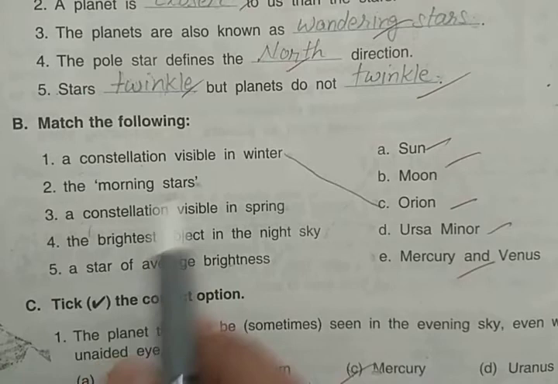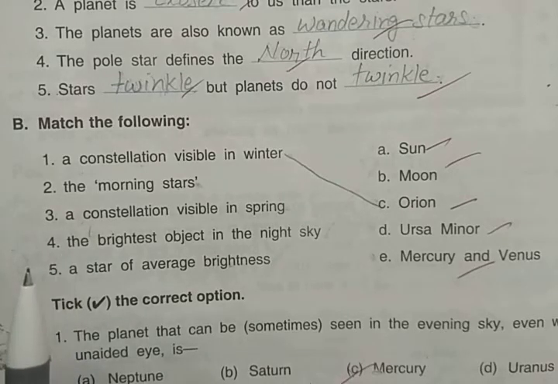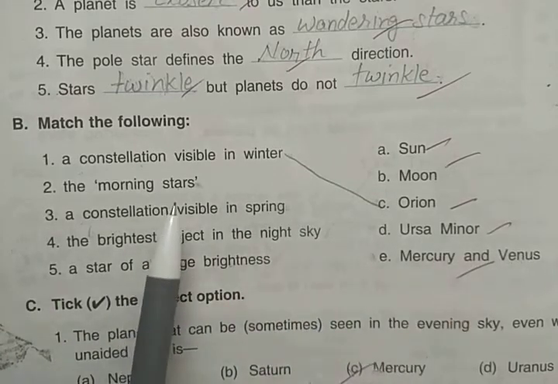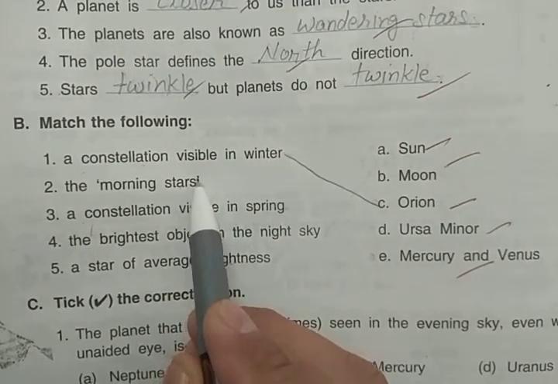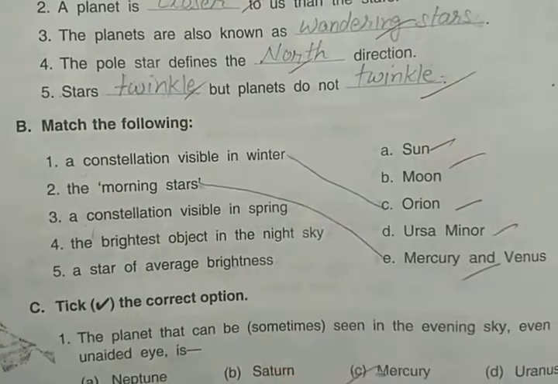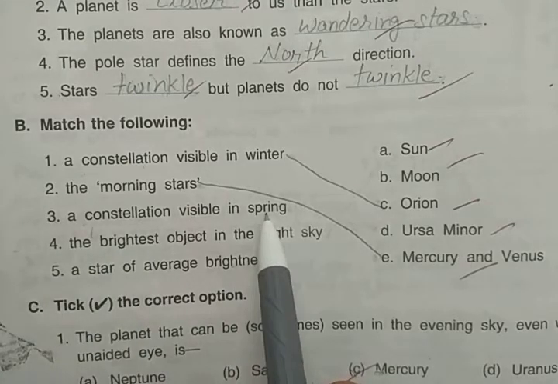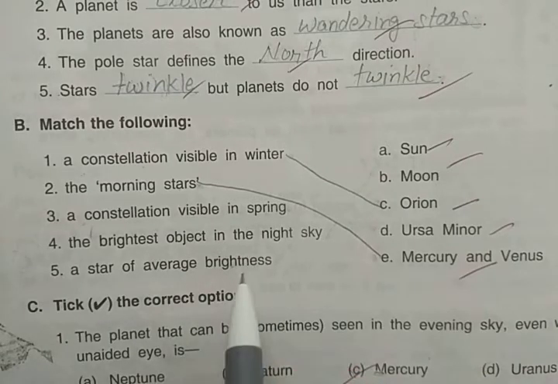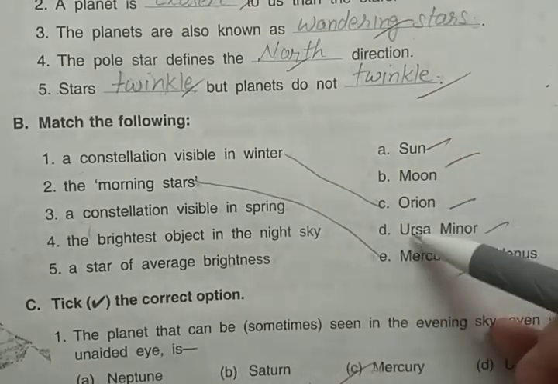Next, the morning stars. So we have learned about morning and evening stars, right? They are not actually stars, they are planets. So कौन से हैं? Mercury and Venus are also called morning stars. So we'll match it. Mercury and Venus, right? Next is a constellation visible in spring. During the spring season, which constellation is visible? There are only two constellations and one we have already matched. So one is left, that is Ursa Minor.